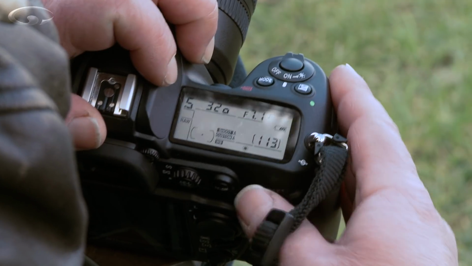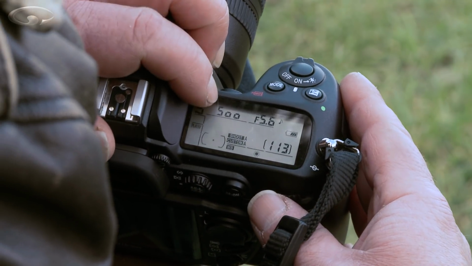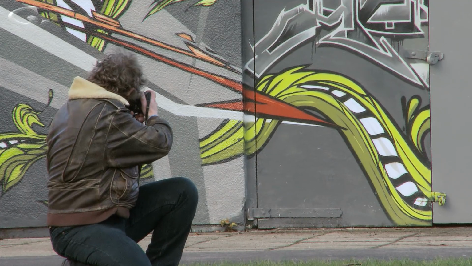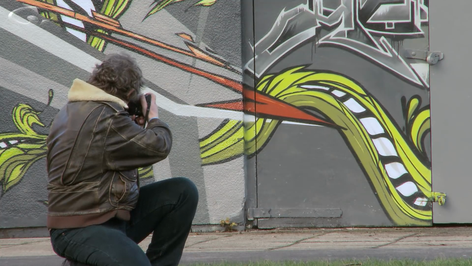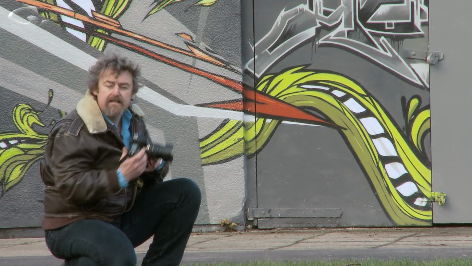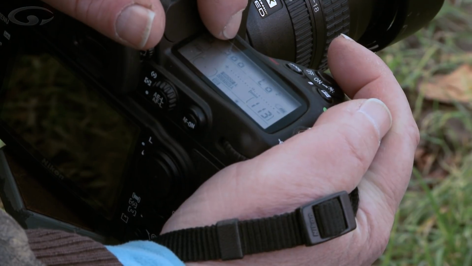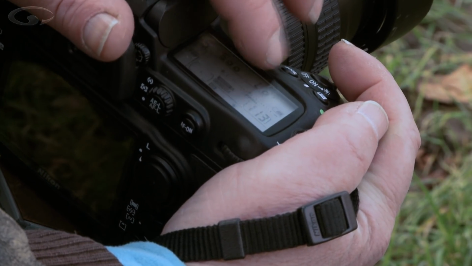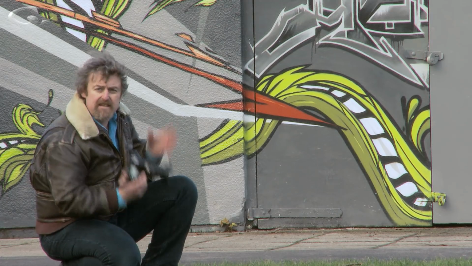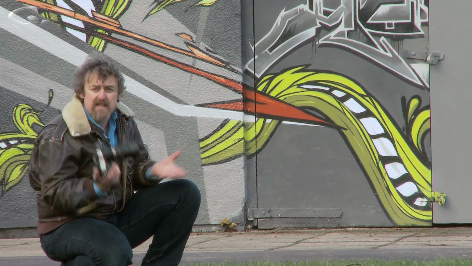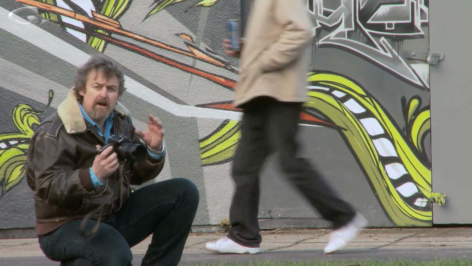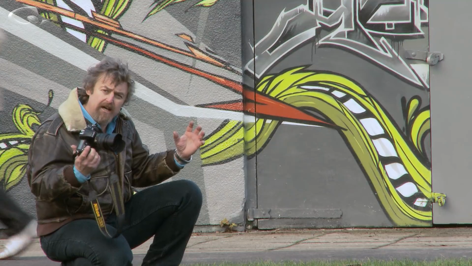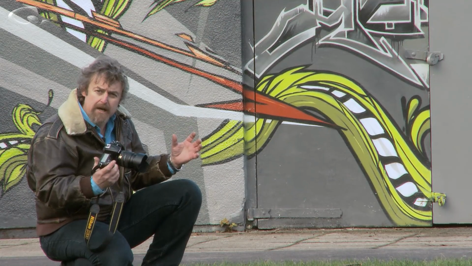So I set the 500, just look through the viewfinder where you're going to be shooting to make sure the exposure is okay, and straight away I can see it says low in the aperture side of the display. The reason for this is at a 500th of a second in rather dull light like this, the camera can't find a big enough aperture to make that shutter speed work.